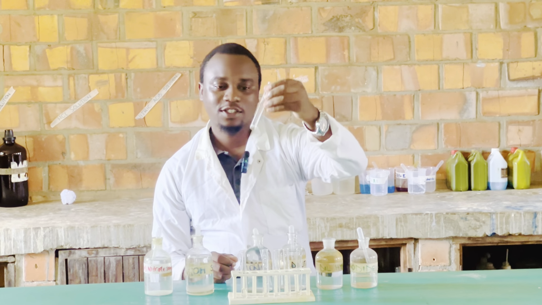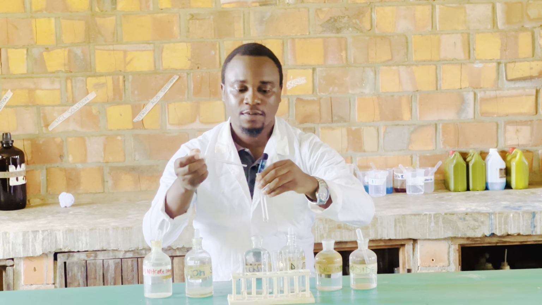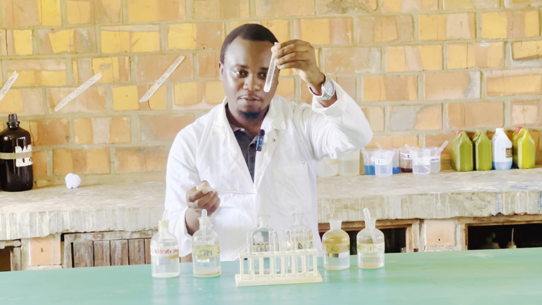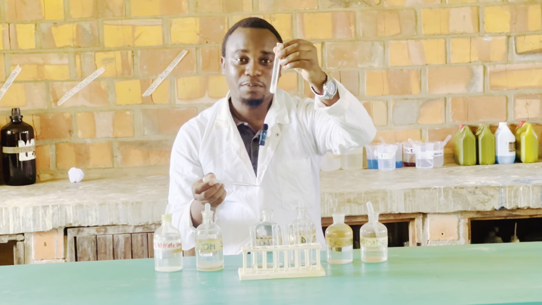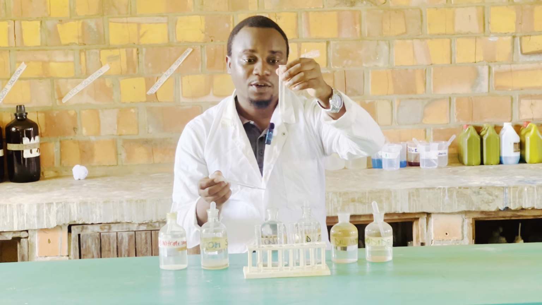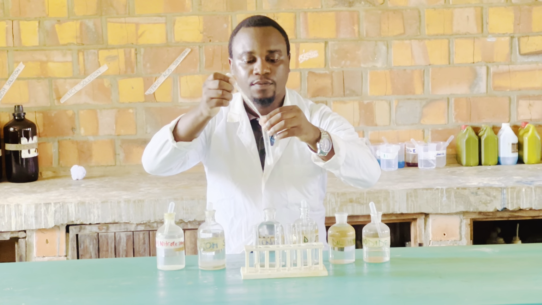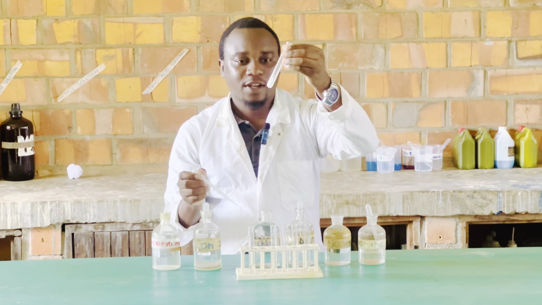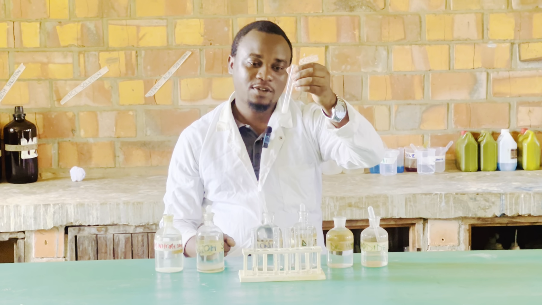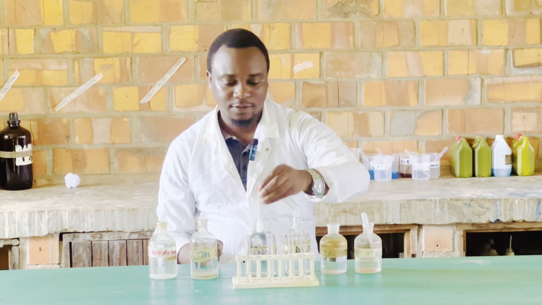So I will use my next test solution, and I'm going to add ammonia solution to this. When I add ammonia solution, we can observe that I also get a white precipitate. So when I add ammonia solution to lead ions, I get a white precipitate. Like we did before, I will add in excess. As we can see, on addition of excess, the precipitate persists. So our observation is a white precipitate insoluble in excess.